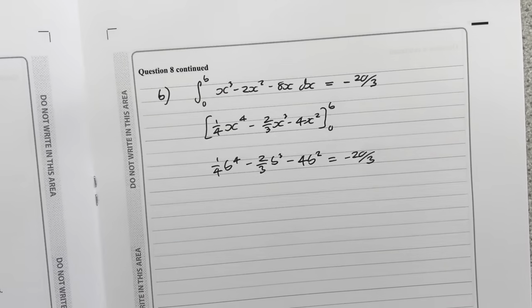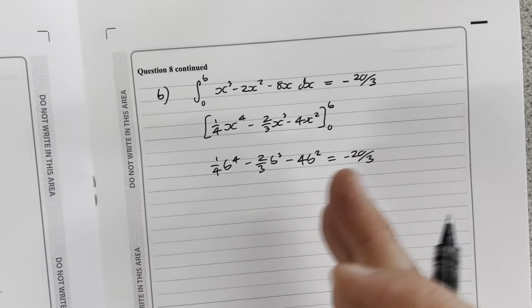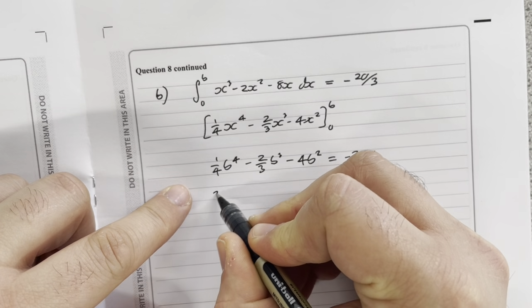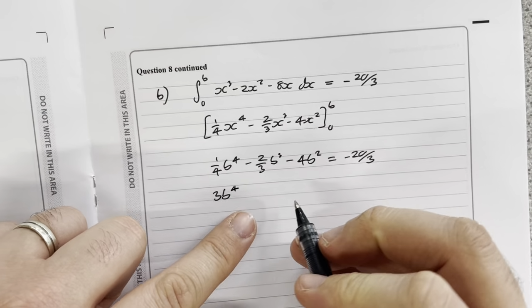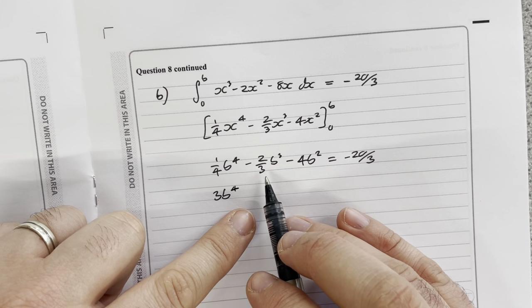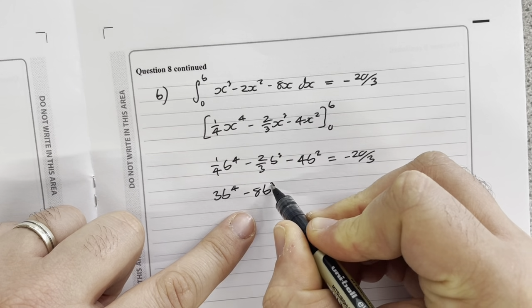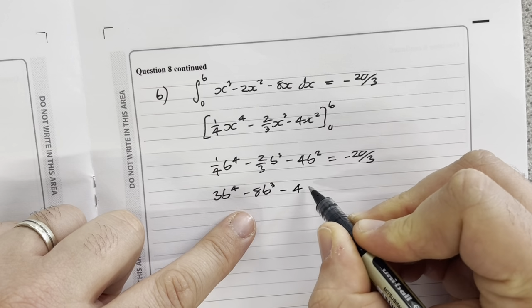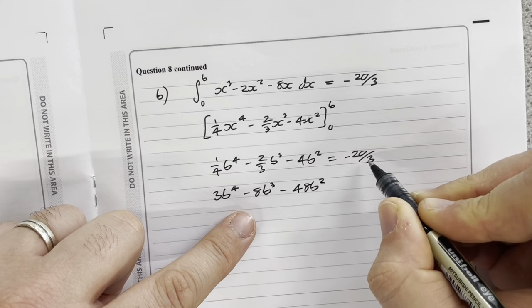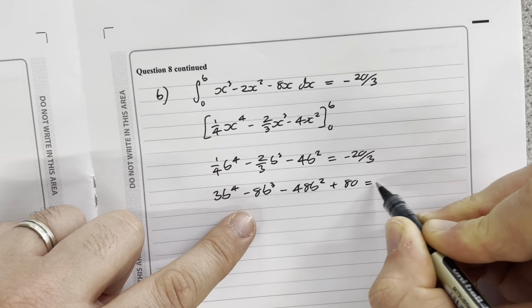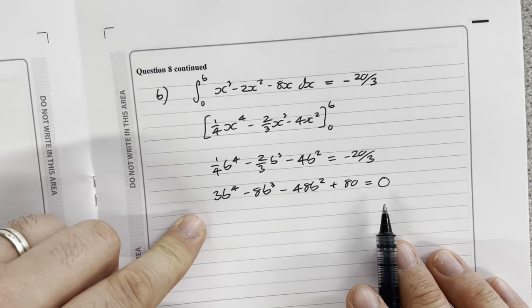I'm going to times it all by 12 to get rid of the fractions, and I'm going to bring this across to the other side. So that's going to be 3b to the 4 minus 8b cubed minus 48b squared. And then I'm going to add to that, so let's add 80 equals 0. So that's my quartic in b.